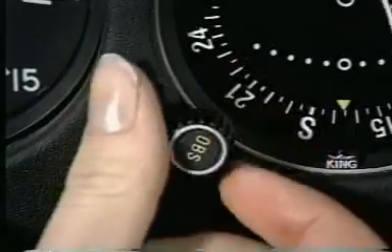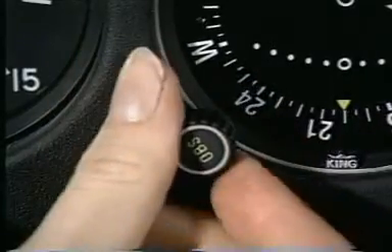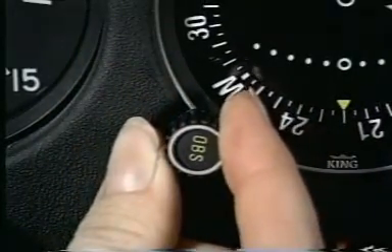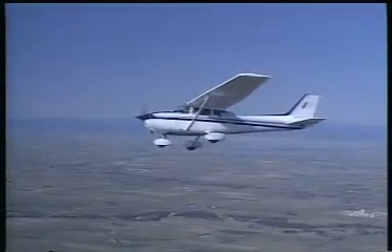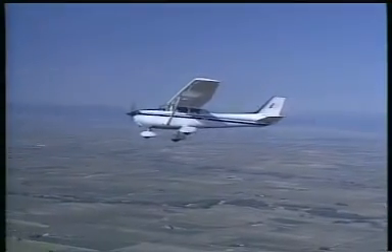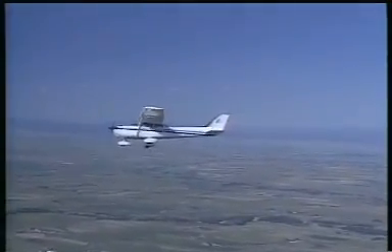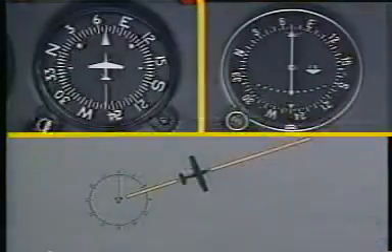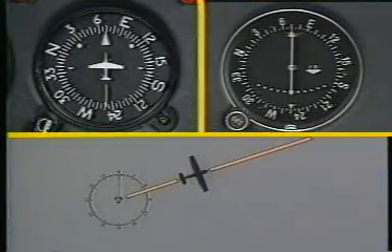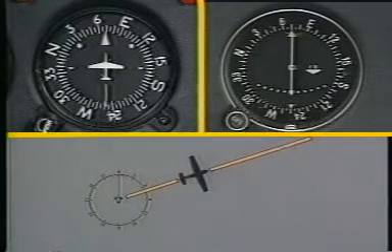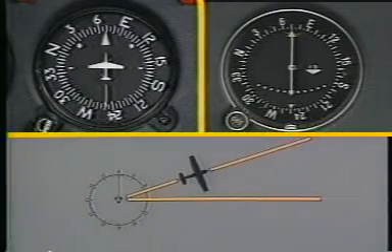There are occasions when you want to track to or from a station on a different radial than the one you're following. This requires you to leave one radial and intercept another. To help explain the intercept procedure, let's assume you're tracking outbound on the 070-degree radial and you want to be on the 090-degree radial. You should first visualize where you are and where you want to go.